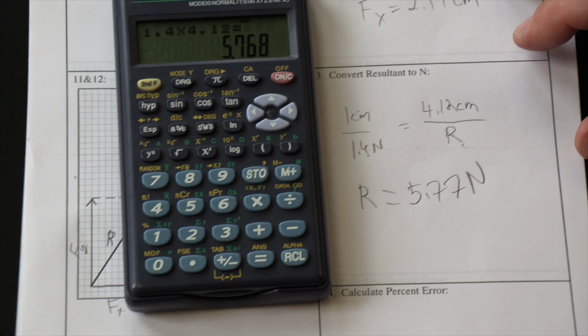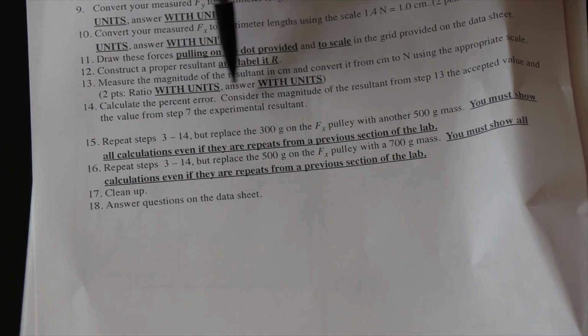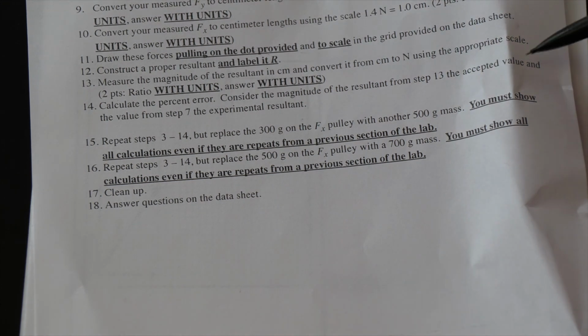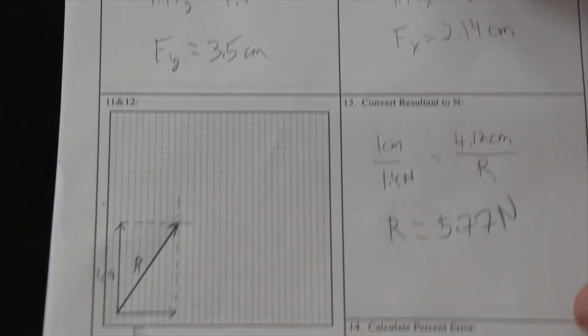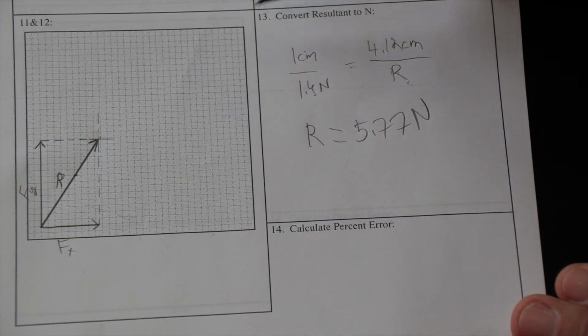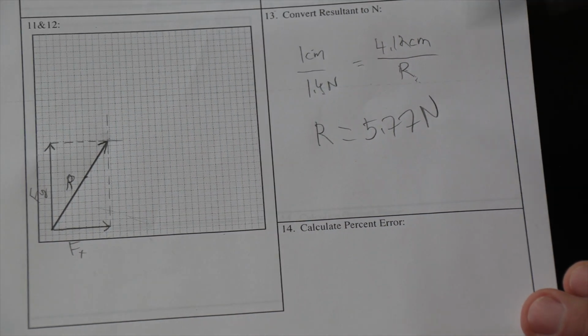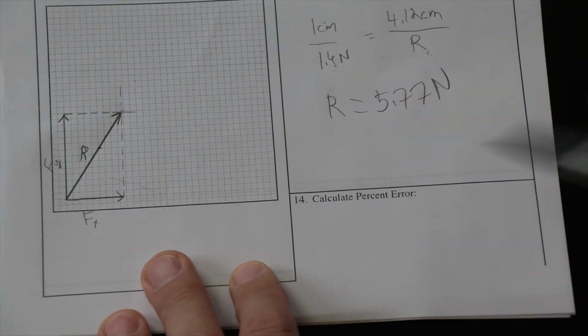And then lastly, step 14, calculate the percent error. Consider the magnitude from step 13, the accepted value, and the value from step 7, the experimental value. With the spring scale, step 7, I got 5.7. Step 13, with the drawing, I got 5.77. So now I will do a percent error.